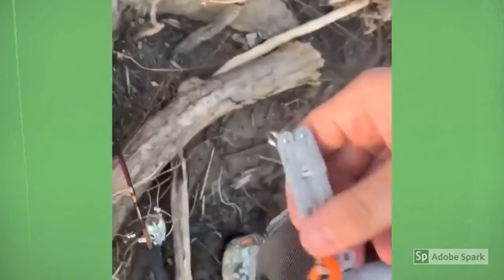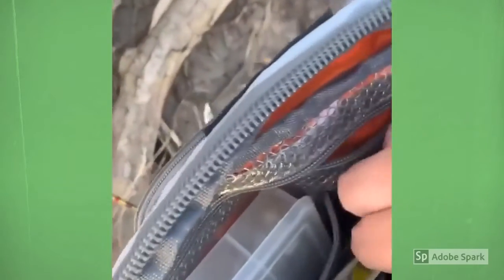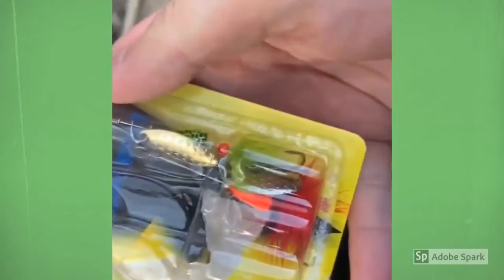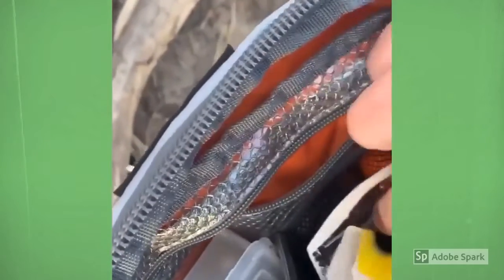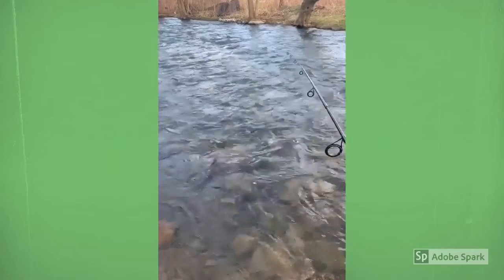We're on the side of the stream, and we haven't had any bites yet in our first little bit of walking, so we're just gonna get into our pack here and grab a different color spinner. I think I'm going to go with that green. These are just really inexpensive spinners that I actually got at a gas station.